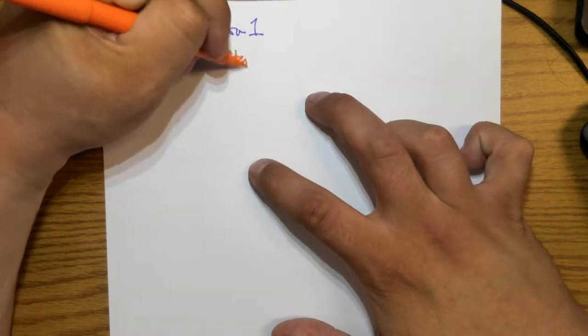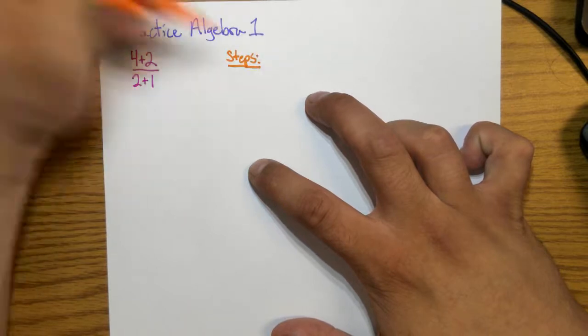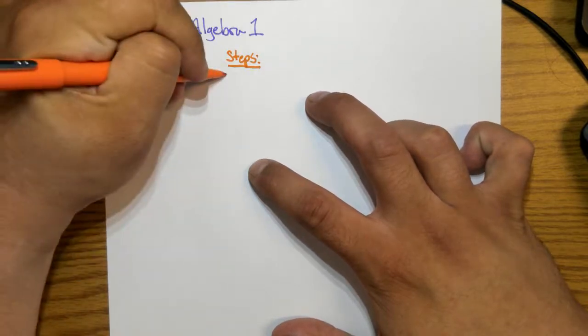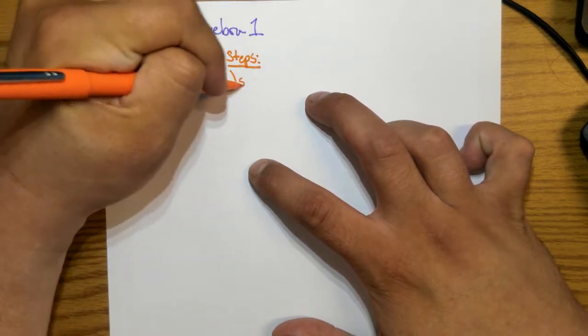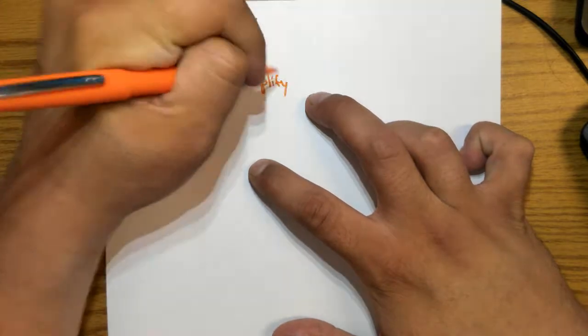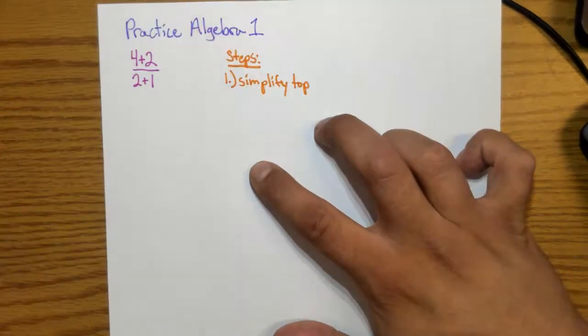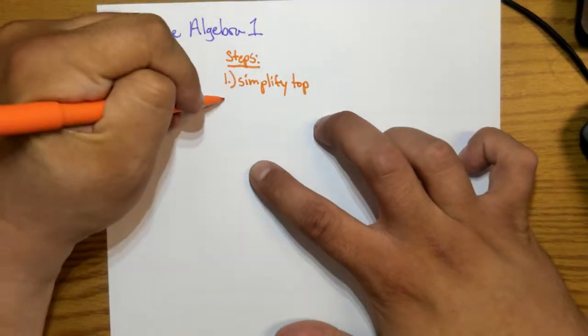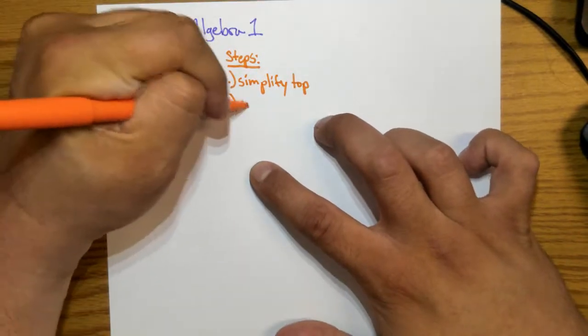Steps. Step 1, simplify top. Step 2, simplify bottom.